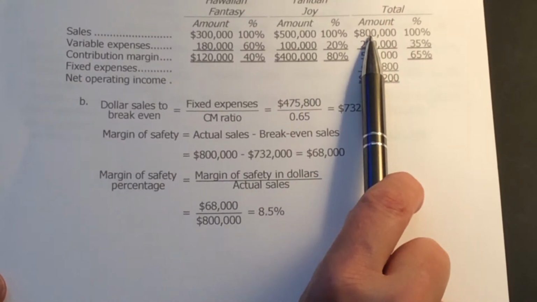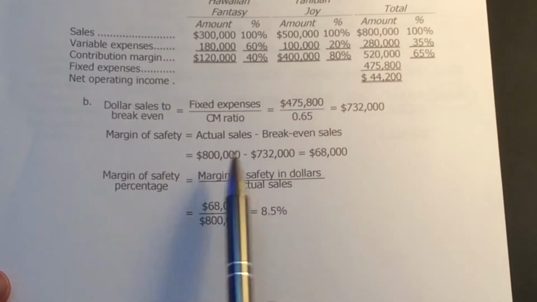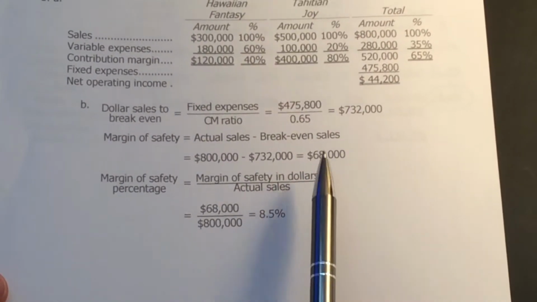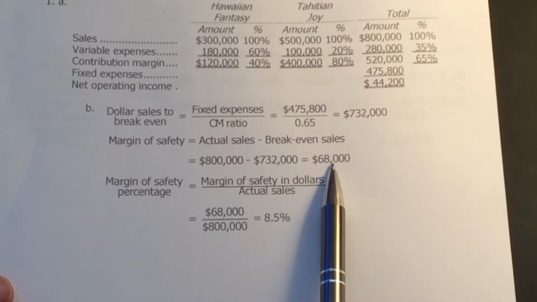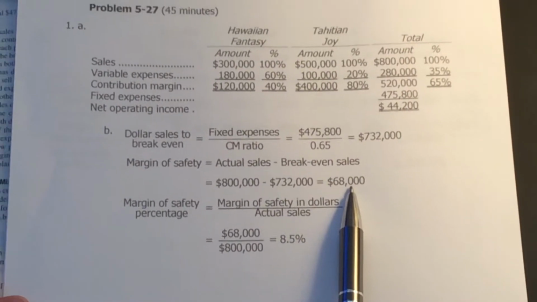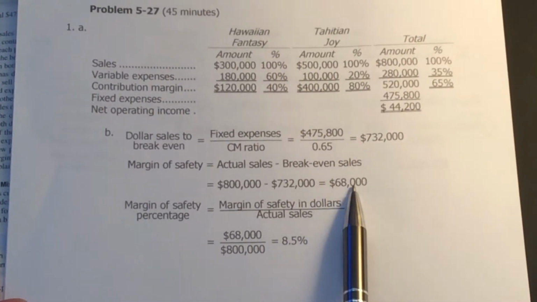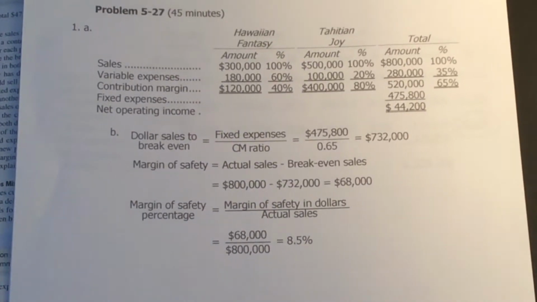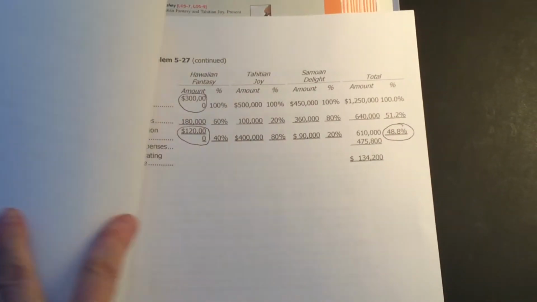Now we're at 800. So actual is 800, break even 732. Our margin of safety is 68,000. That's how much in sales we can lose before we start losing money. What is that as a percentage? It's always a percentage of the actual sales, 8.5%. And that's requirement 1. Now in requirement 2, we're going to add a product.